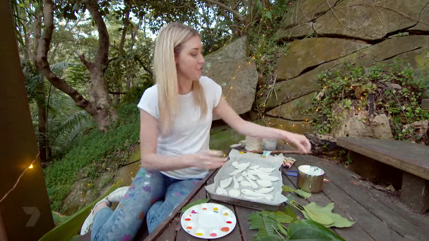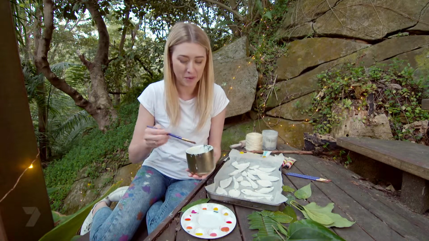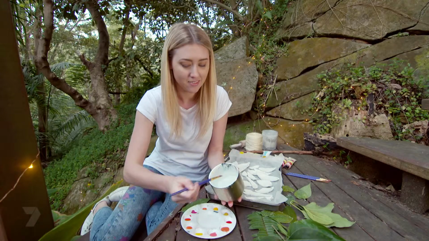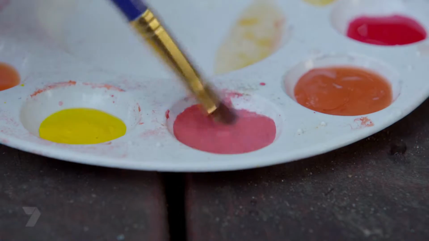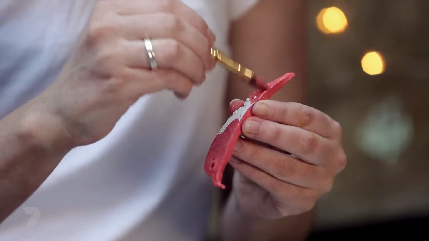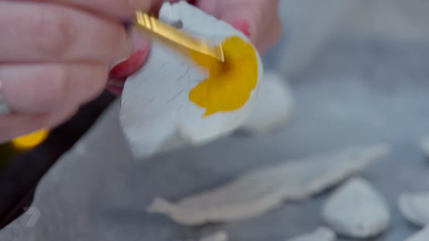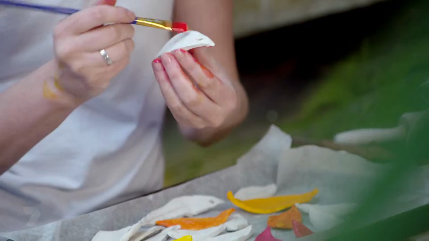Now, if your paint's too thick, you're not going to see your lovely veins. So I'm just going to water mine down a little bit. Let's start with the pink. And just remember to paint the front and the back. Now, once you've finished painting your leaf, it takes about a minute or two for it to dry, really quick.